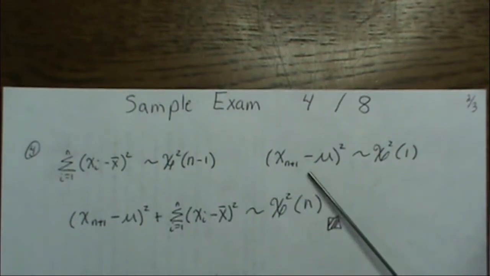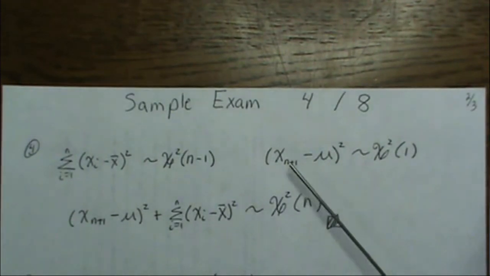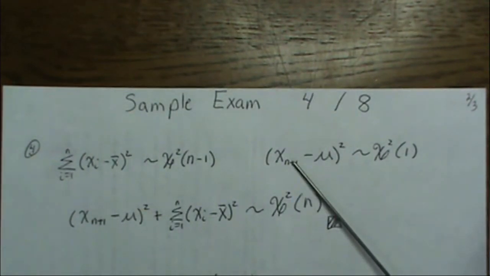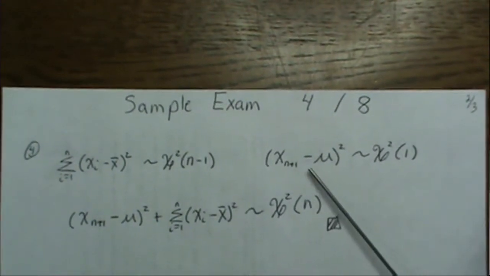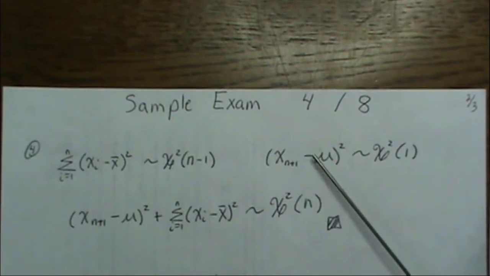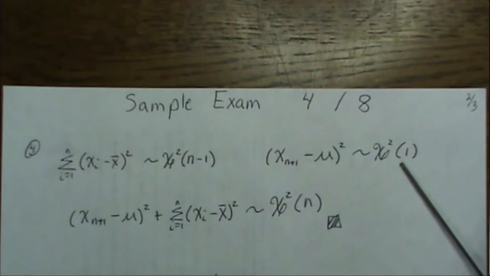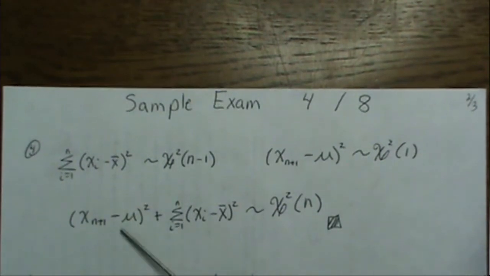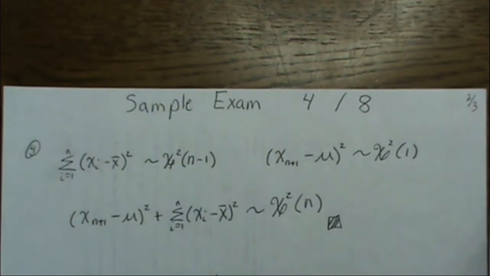So then this quantity is, since x is a normal and has a mean mu and a variance 1, so when we take that value minus the mean divided by the standard deviation, that's a standard normal. So when you square it, you get a chi-squared 1. And so this is chi-squared 1 and this is chi-squared n minus 1, and so when you add chi-squareds, you add the degrees of freedom, so the answer is chi-squared n.